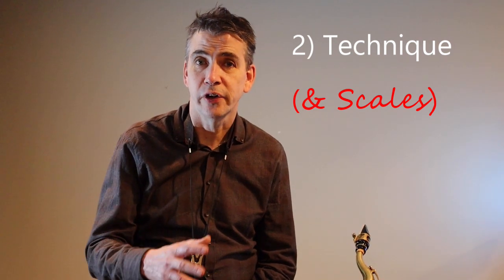Our second category is technique. I call it technique and scales sometimes. So this is where we really get our fingers moving. We learn to get around the horn with a lot of efficiency. One of the main things is scales. Major scales. I like to practice melodic minor scales. I practice chromatic scales, of course, some diminished scales, some pentatonic scales, a few other things we do with scales, and there's lots of different exercises from a very simple playing a major scale in groups of 3.